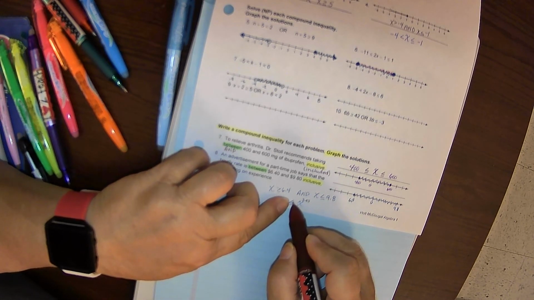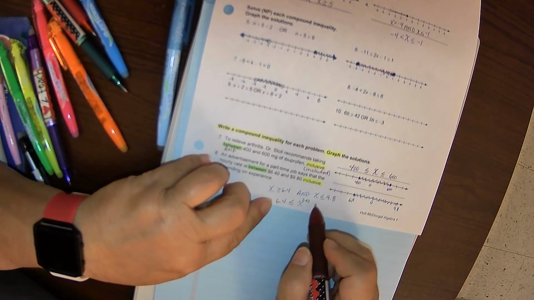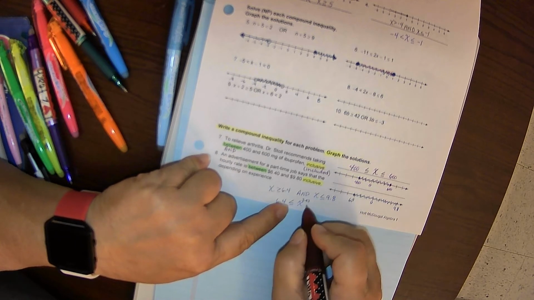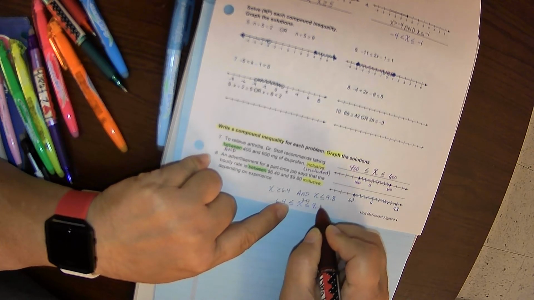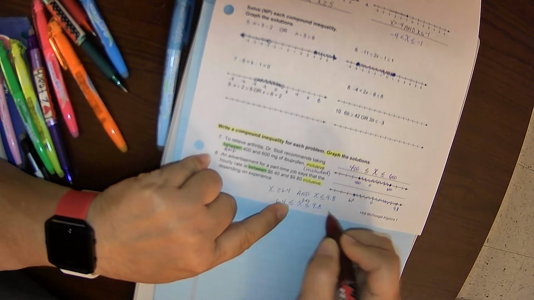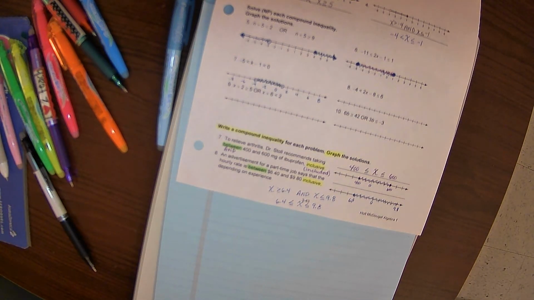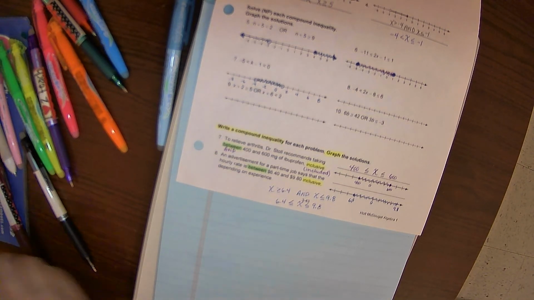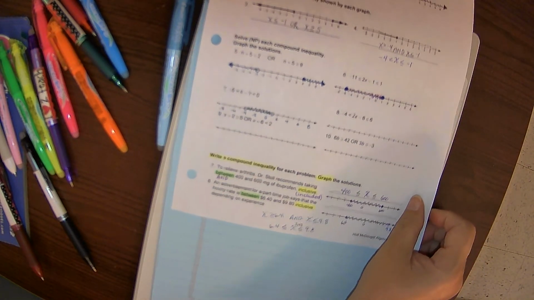X is a little greater than. Okay. And x is less than or equal to 9.8. We always read from the variable, remember. Okay. So, when we look at that and then we look at our homework word problems, okay.